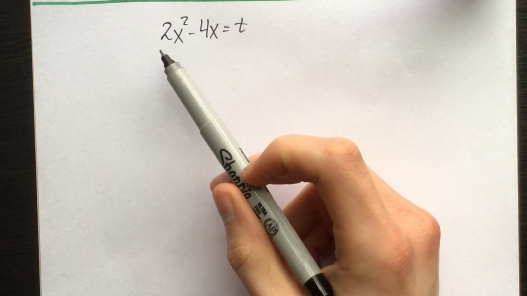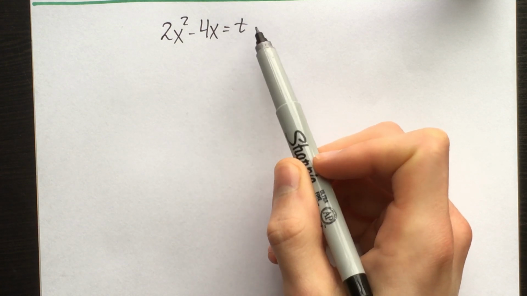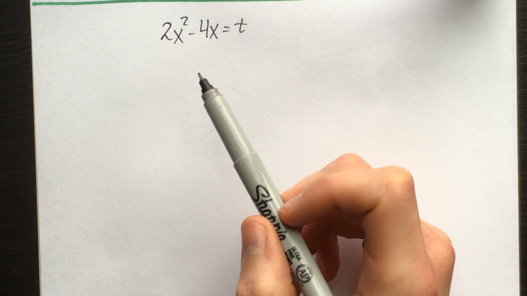So in this one, we're told that 2x squared minus 4x is equal to t. We're told that t is a constant. And if the equation has no real solutions, which of the following could be a value of x?